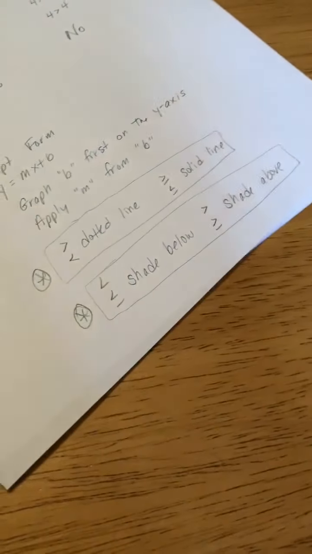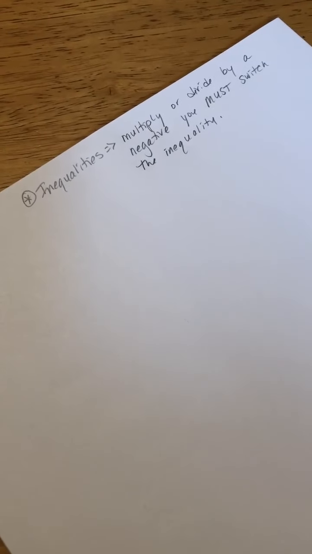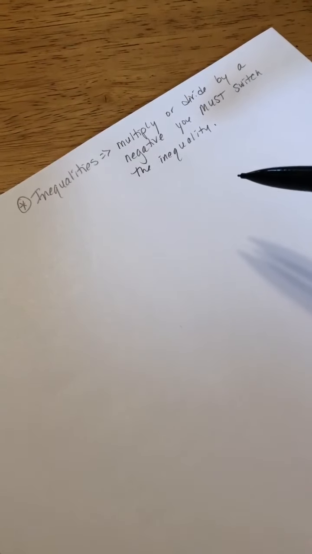So now we're ready for examples. Okay, one thing to remember before we start graphing, you don't need to write this down because we did it multiple times in chapter 5, is that for inequalities, remember if we multiply or divide by a negative, you must switch the inequality.